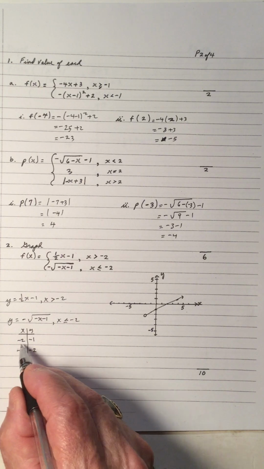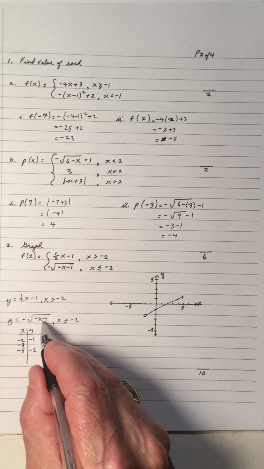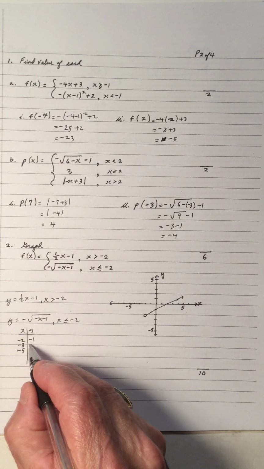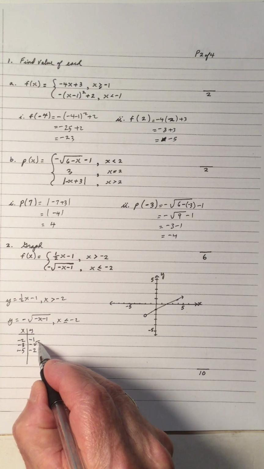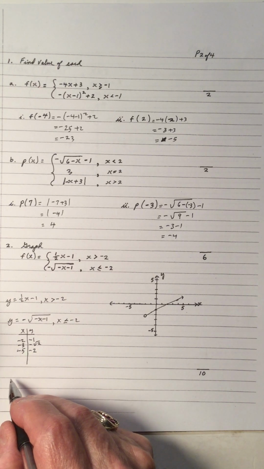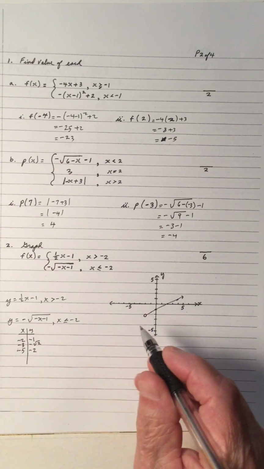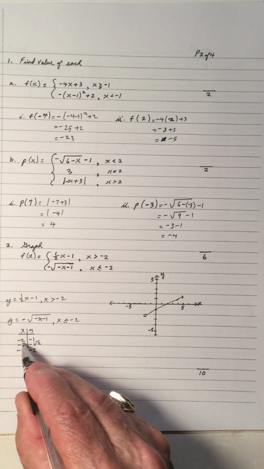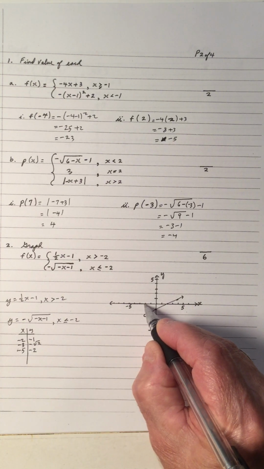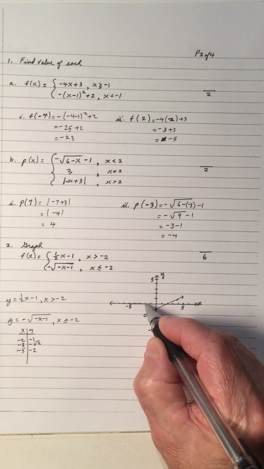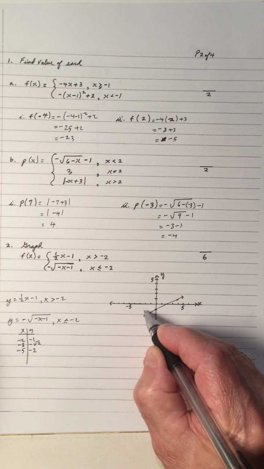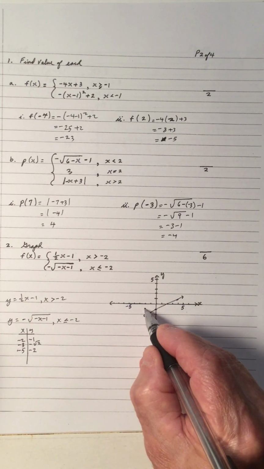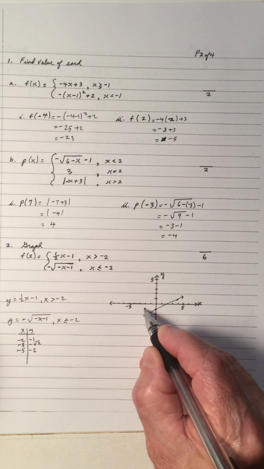And you could have taken a negative 3 in between here if you wanted. Then a negative 3 would give you a positive 3, so that's the square root of 2, so that's a negative root 2. And a negative root 2 is 1.3 or 1.4 approximately. So let's start here at x is negative 2, y is negative 1. So negative 2, negative 1 is right here. And because it's equal to negative 2, that's a solid dot.